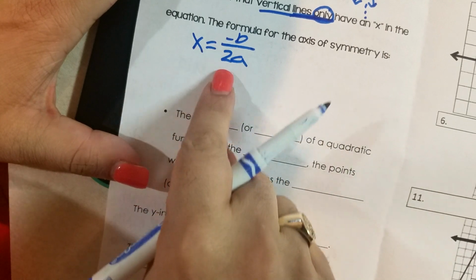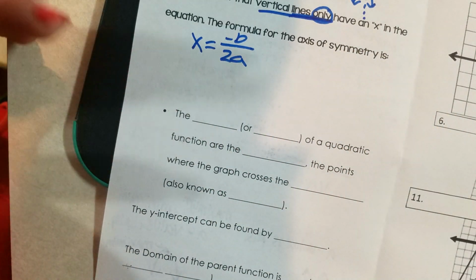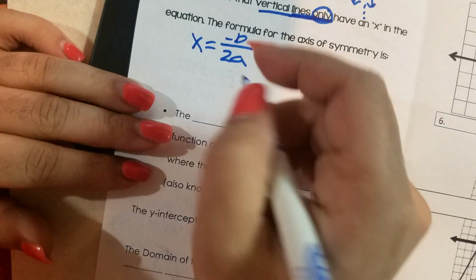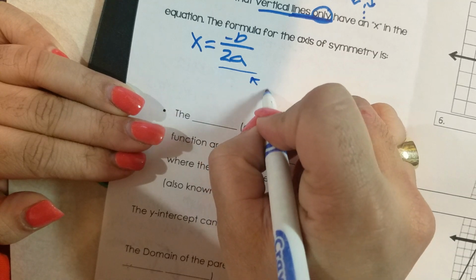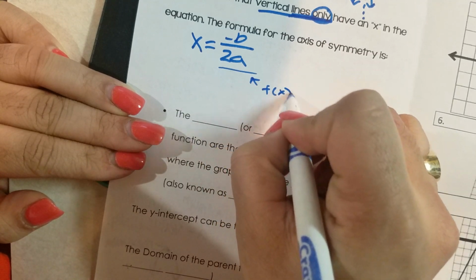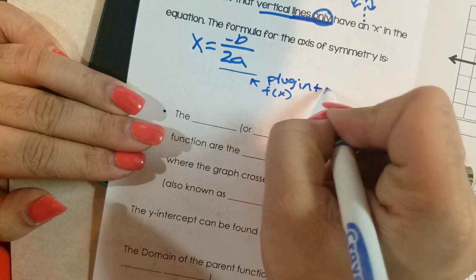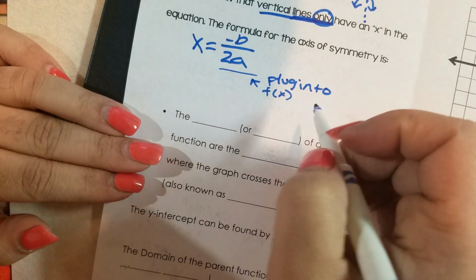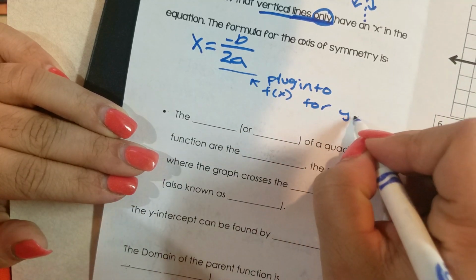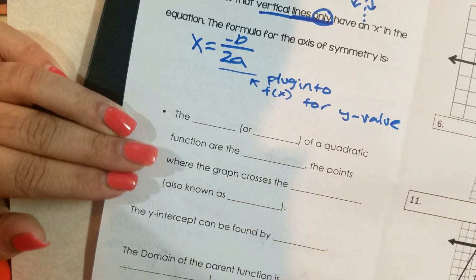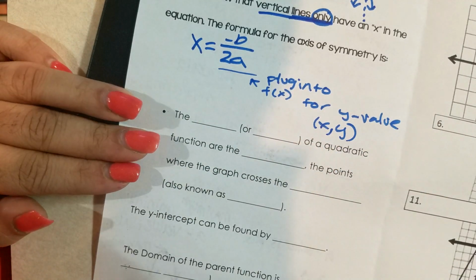All right, so negative b over 2a is the formula for finding the axis of symmetry. There is a way to find the vertex, and that's when you take this number right here and plug it into your equation. So you would have to drop this into your f of x, or whatever your function is, so you can get your y value, and you can actually have a coordinate point for your vertex.